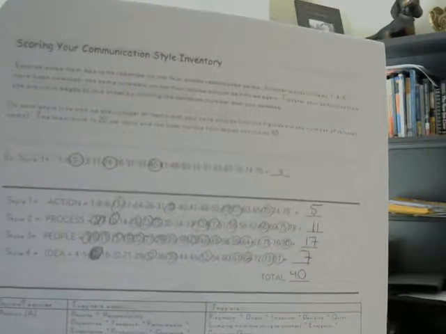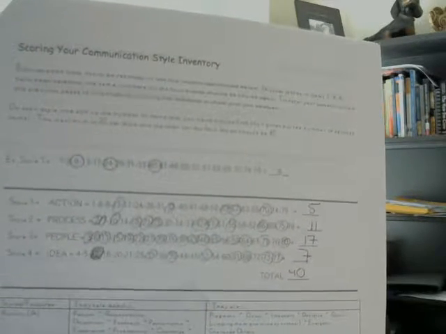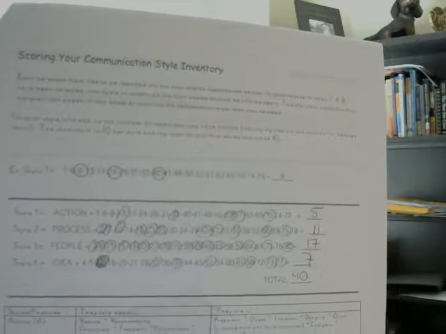Then once you have that done, go over to this third page, and it lists all the numbers on these rows. You go back and look at the ones that you circled, and you can see in here there's different lines. There's one called action, the one below it is called process, the third row is called people, and the fourth row is idea. You can see in the way I did the survey that I didn't have very many that I circled on the action line. But when I looked at my survey results, I did have quite a few from the process line. And then a lot of my responses were people-oriented ones. Then I had a few of idea.